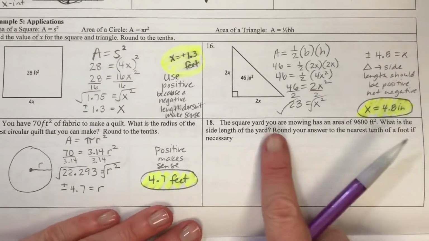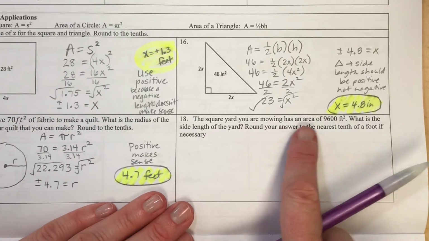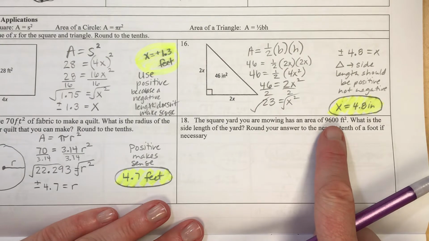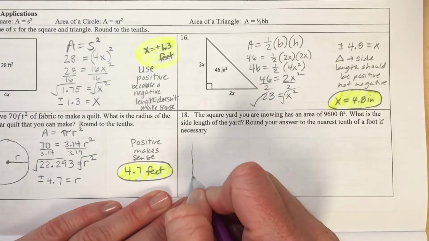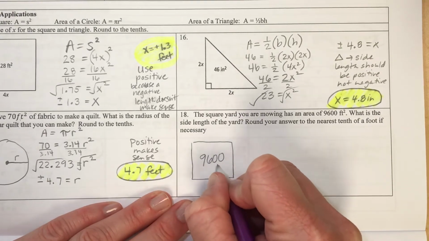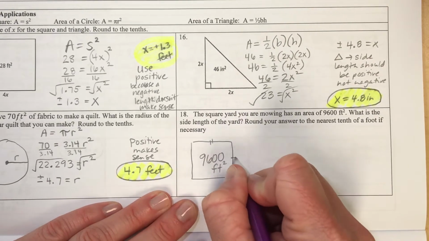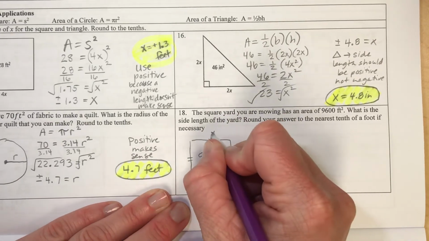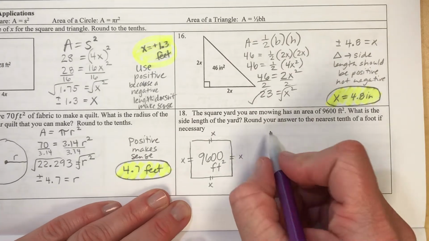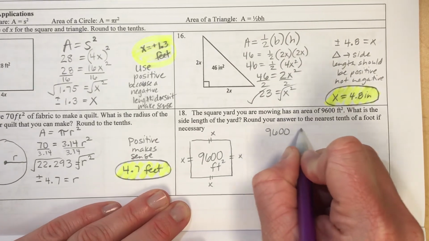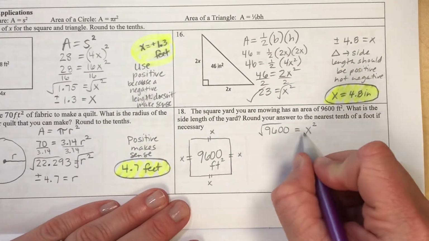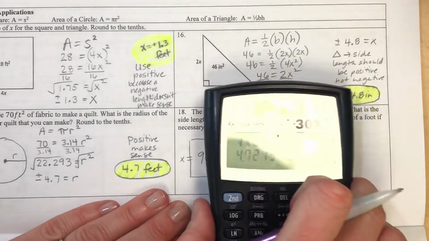And then over here, the square yard, it says the square yard you're going to mow has an area of 9,600 square feet. What is the side length of your yard? Okay, so again, a square here has 9,600 square feet. And if we have a square, all of our sides are the same. Round your answer to the nearest tenth of a foot. So 9,600 is equal to our side length squared, because that's the area of our square. So we're just going to end up applying our square root symbol here.